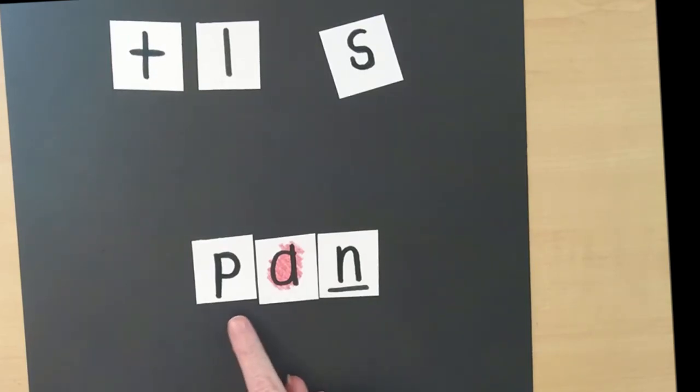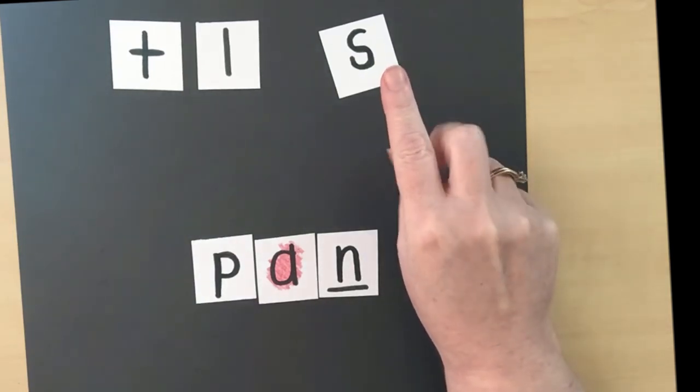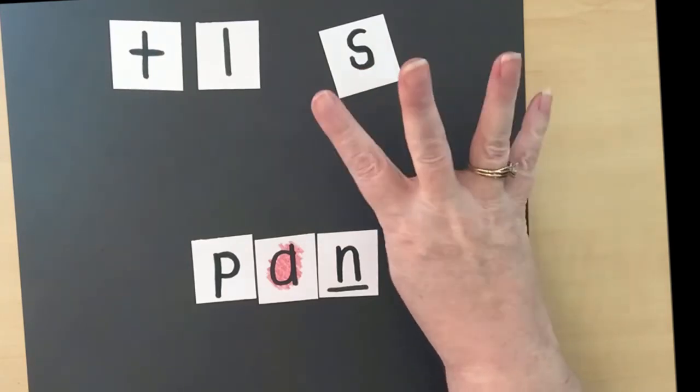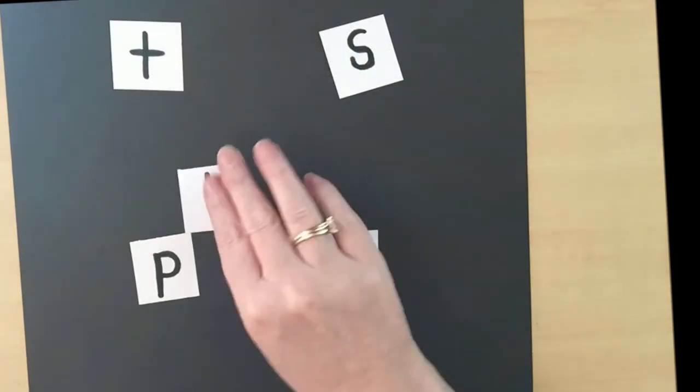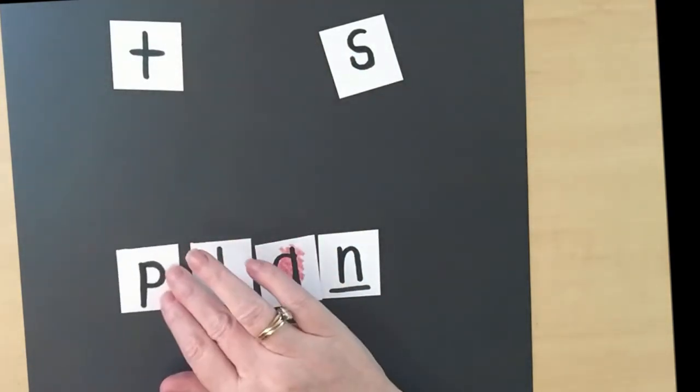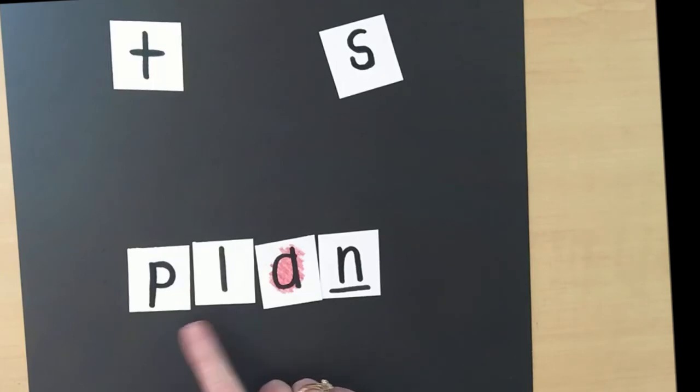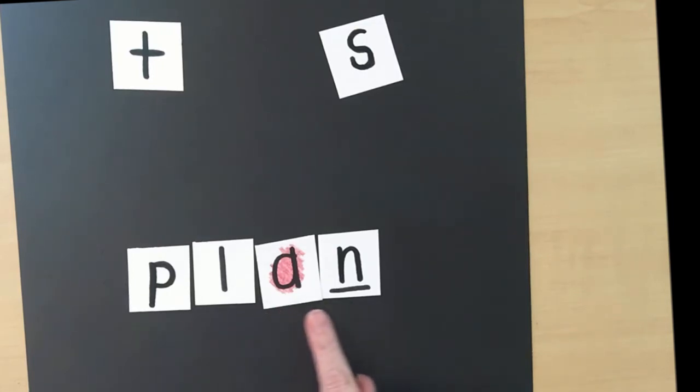Now I want you to do the word plan. Plan. I have a plan for us today. I'm going to count the sounds in that word. Plan. Ooh, 4 sounds, and there are 4 letters. We bring down the L, and it actually uses the blend pl. Plan. Great job.